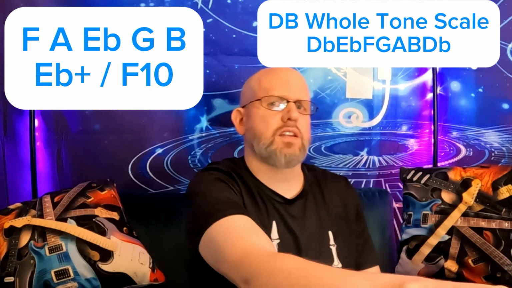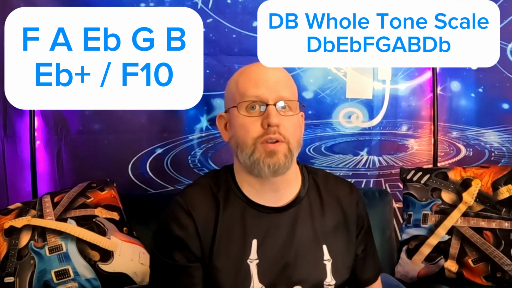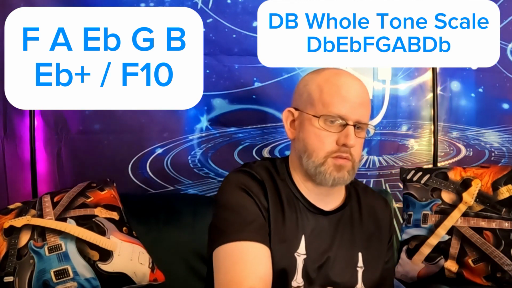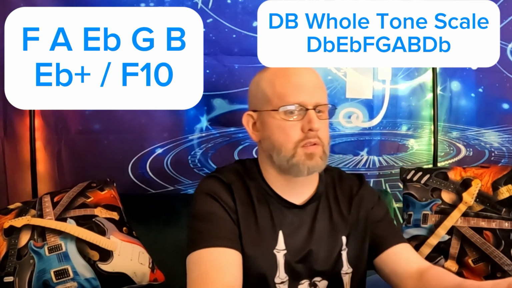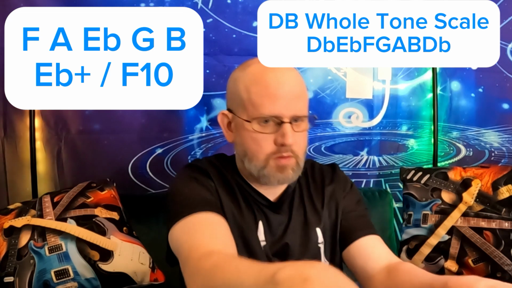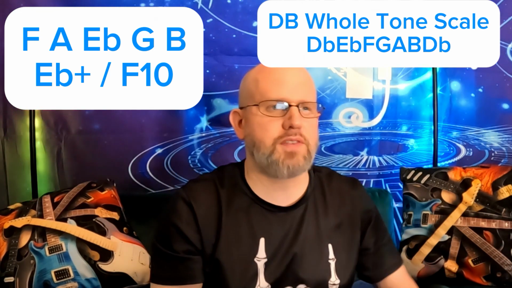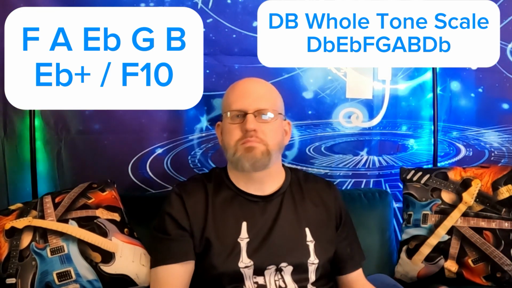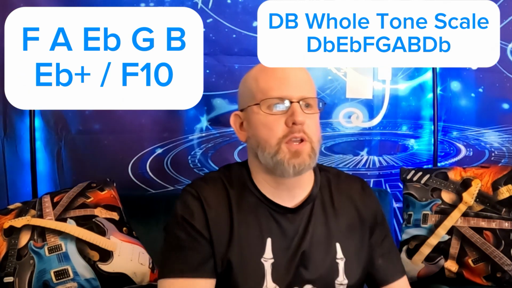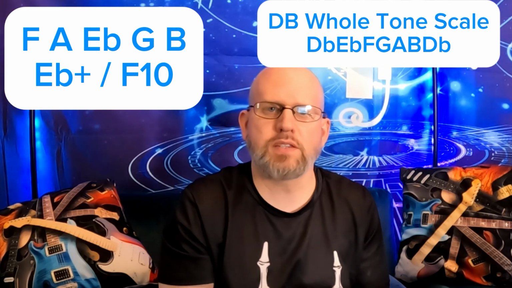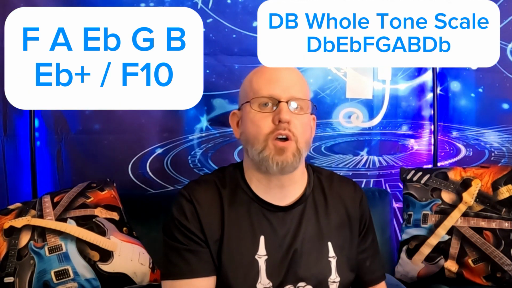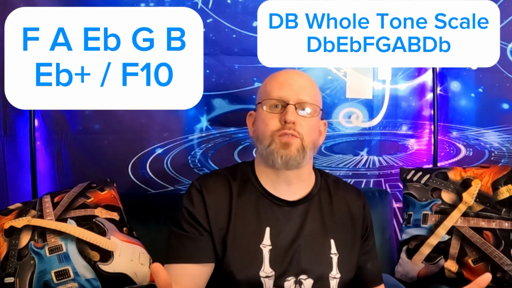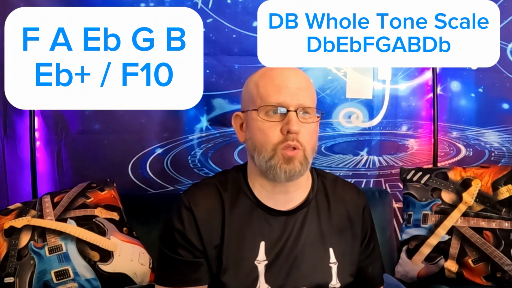notes. Even the scale gives you the vibe of the chord, right? They have that very similar kind of quality to them. So, Pale Blue Dot, the E flat augmented over F10, coming from the whole tone scale. I hope this was informative and interesting. I thought it was cool when I discovered it.